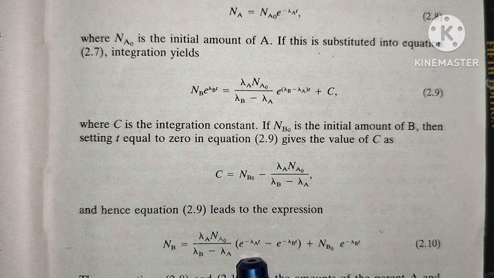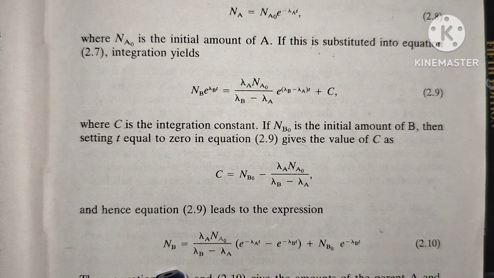You see this term. As time t increases for a long time, for infinite time, what happens? This becomes 0, this also becomes 0, this also becomes 0. It means at infinite time, the number of radioactive nuclides becomes 0 because they are undergoing decay. Agree? Long time means infinite time; at infinite time nothing will be left.